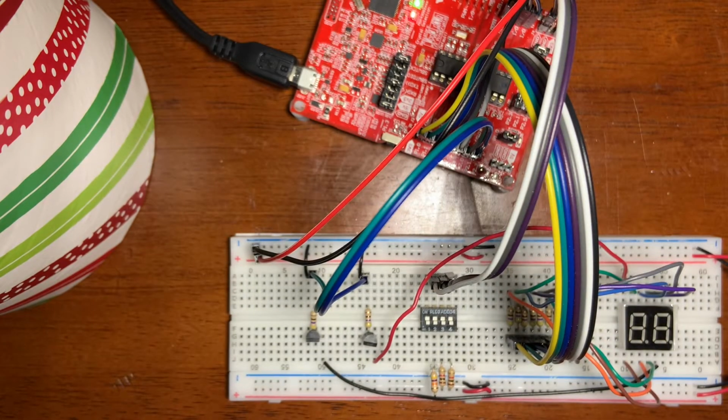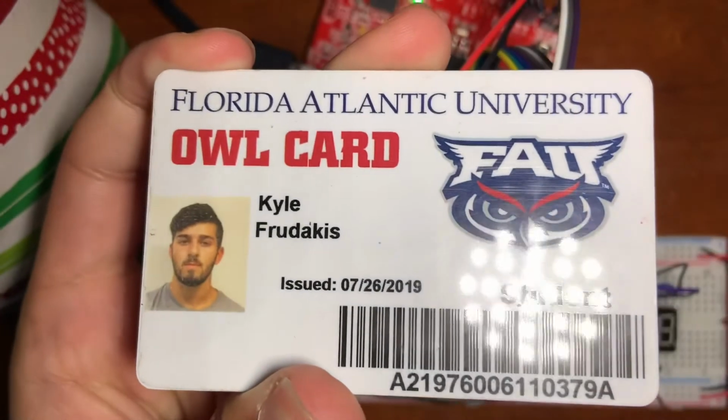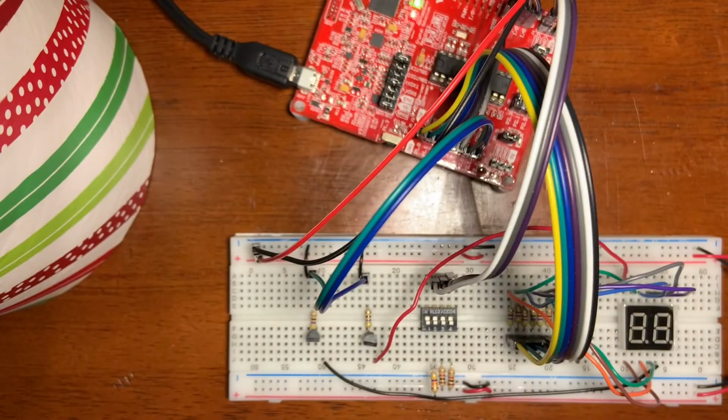Alright, this is Coffee for lab 5. Here's my student ID. And today we are going to do lab 5. Let me start the program.